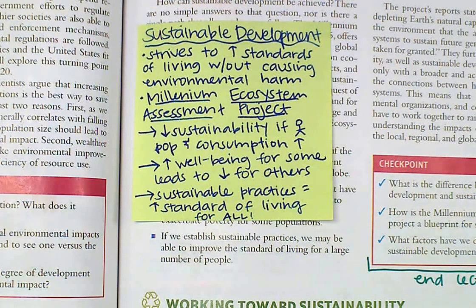And so I'm going to end you with the quote from that project, and they said that human actions are depleting Earth's natural capital, putting such strain on the environment that the ability of the planet's ecosystems to sustain future generations can no longer be taken for granted. All right, so that's why we're taking this class. That's why we're learning all these things, and that's why we're going to make positive decisions as we grow older.